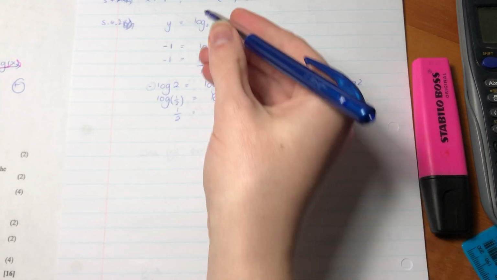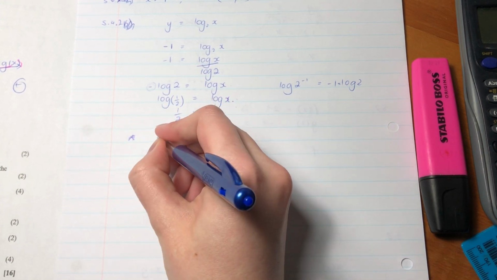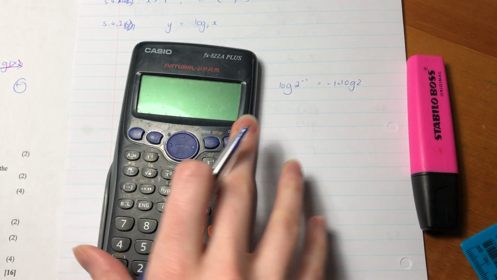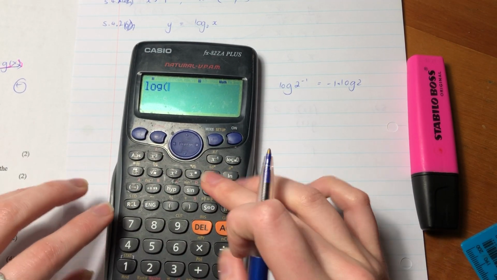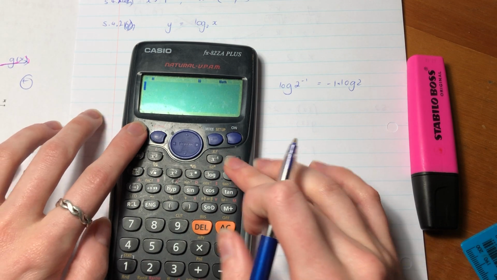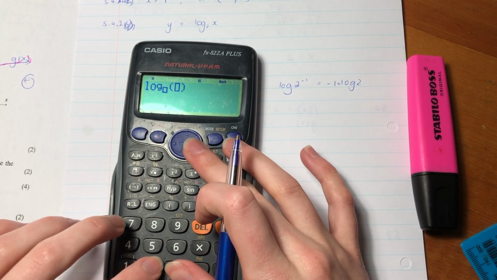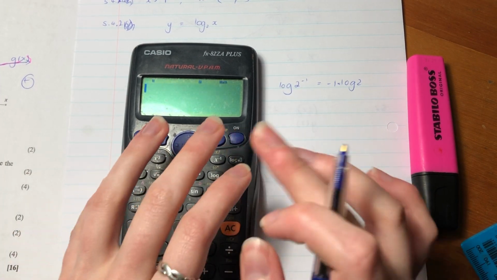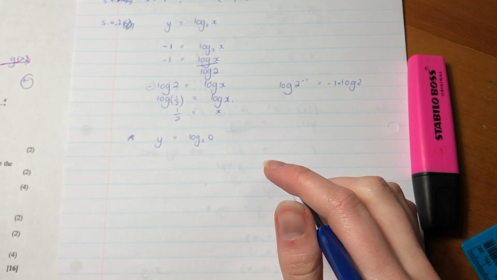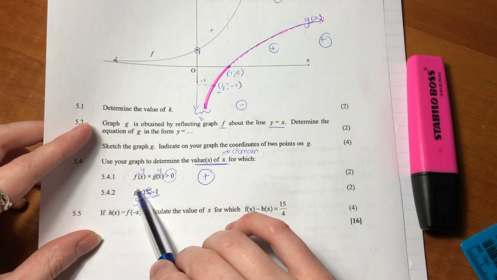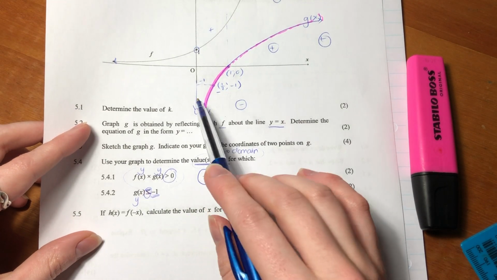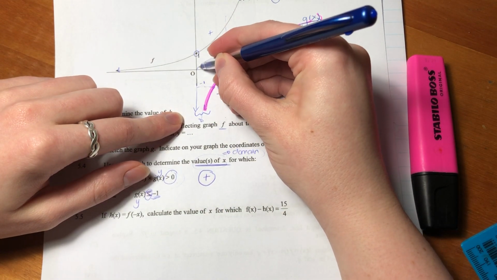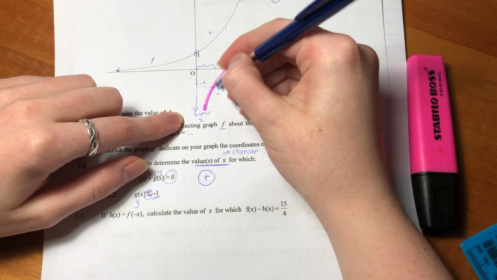Let me show you. If we plug 0 into here, so if we say y equals log base 2 of 0, and look, I get a math error. So it means that it's an asymptote. So g of x is only less than negative 1 between 0 and a half on the x-axis. So it's between 0 and a half.